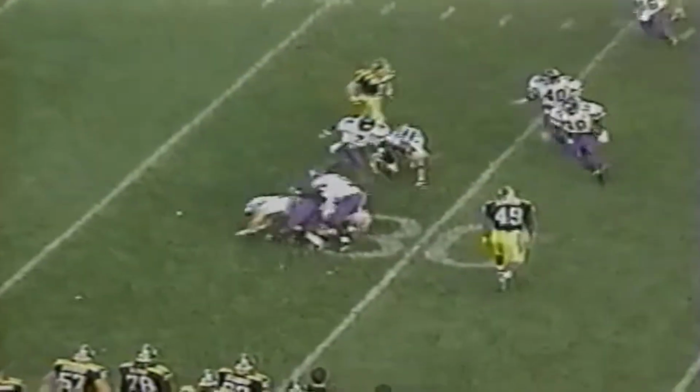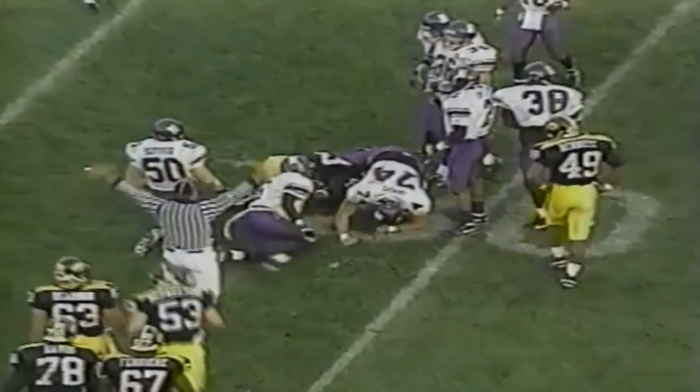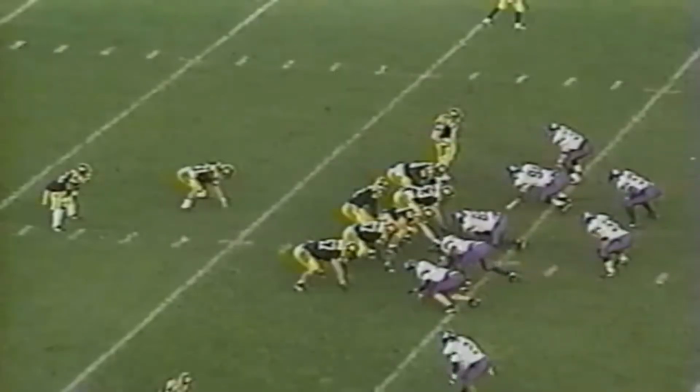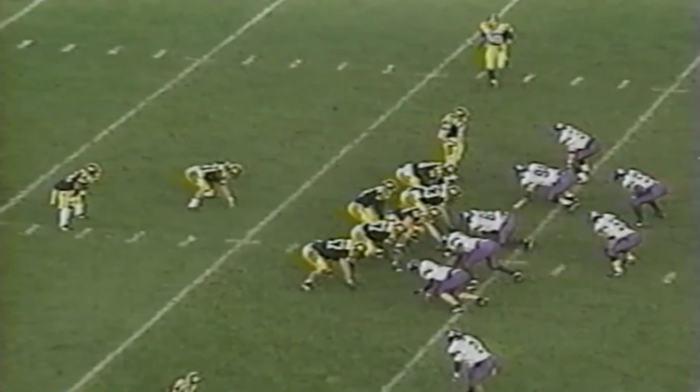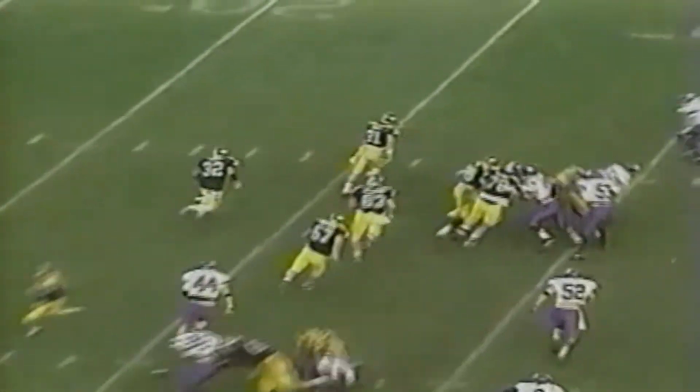Burton comes on to try the punt. He hits it, and it's a good one. 41-yard punt. Harold Jasper takes the return and brings it back 7 yards. 1st and 10 for Iowa. Ryan Terry gets the pitch.